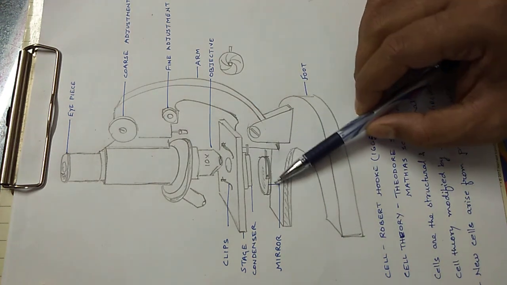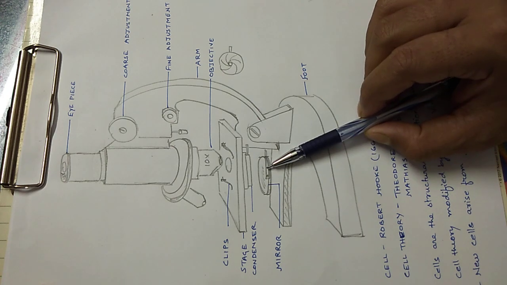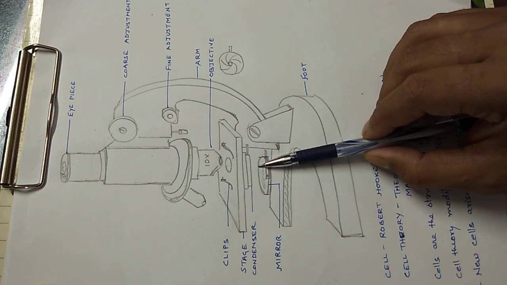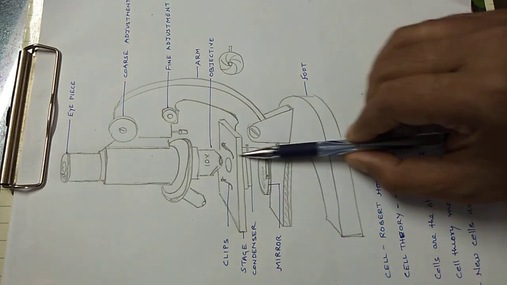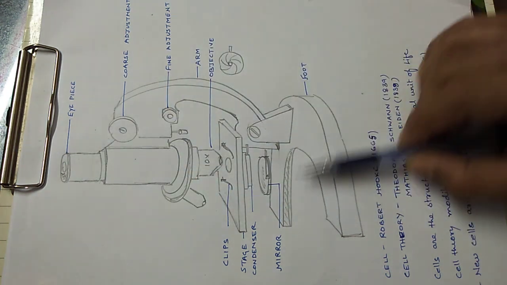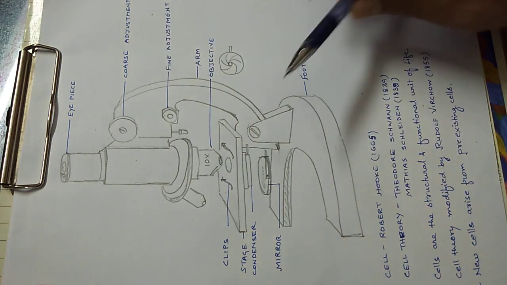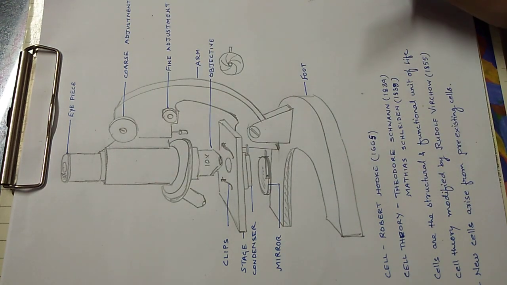Now below the condenser is a concave mirror. On one side it is concave, one side it is plane. With the help of this mirror you can make the light pass through the specimen and through the tube. And this entire setup rests on a foot. So this is the overall structure of a typical compound microscope.